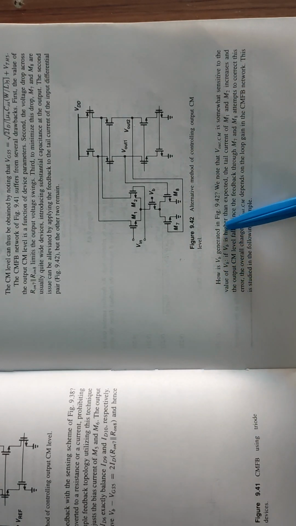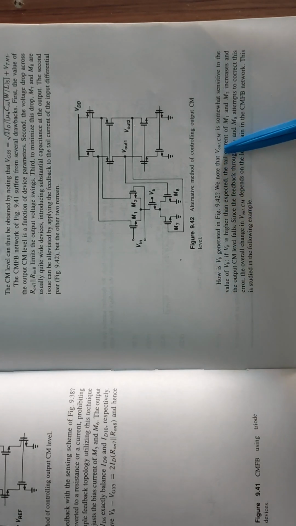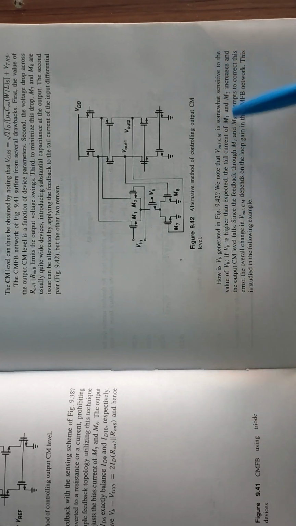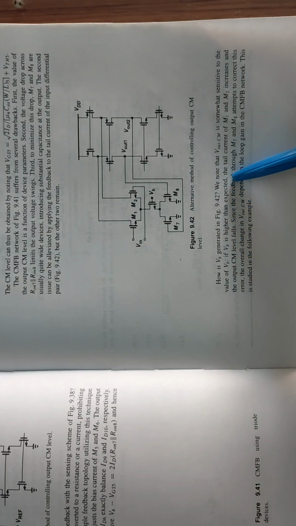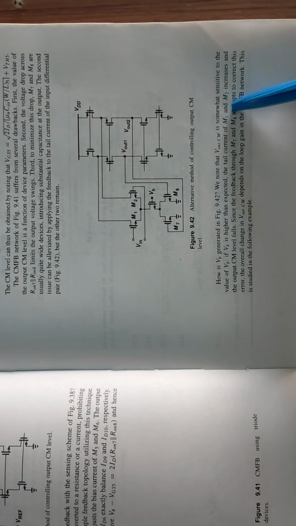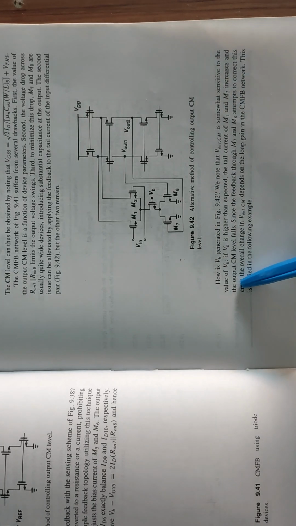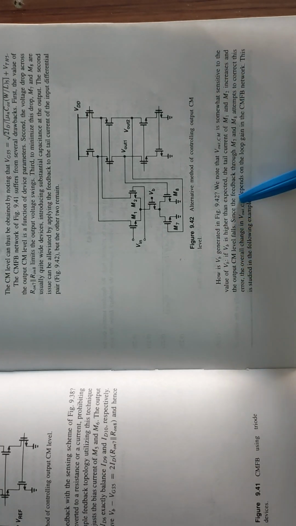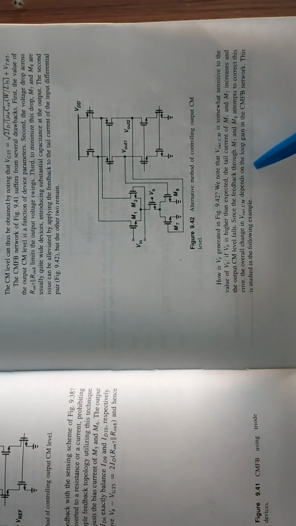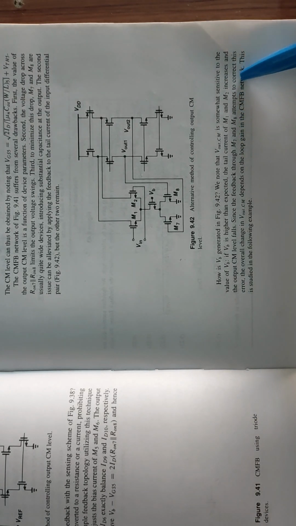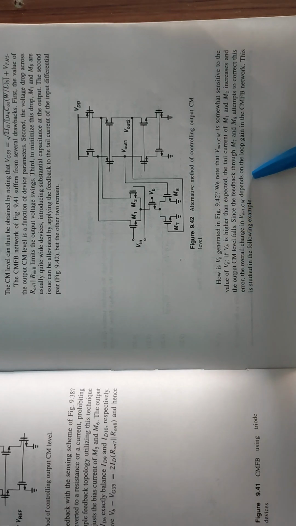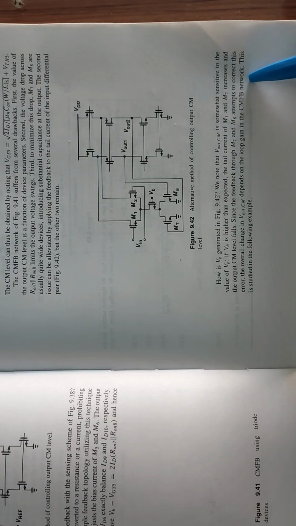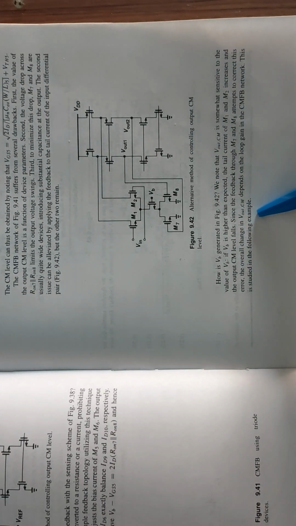How is VB generated in the figure? We note that Vout,CM is somewhat sensitive to the value of VB. If VB is higher than expected, the tail current of M1 and M2 increases and the output CM level falls. Since the feedback through M7 and M8 attempts to correct this error, the overall change in Vout,CM depends on the loop gain in the CMFB network. This is studied in the following example.